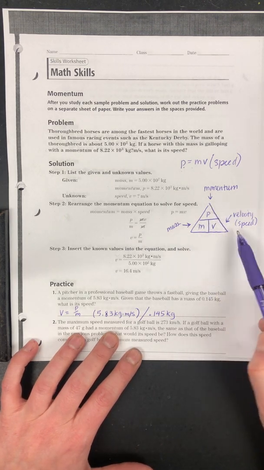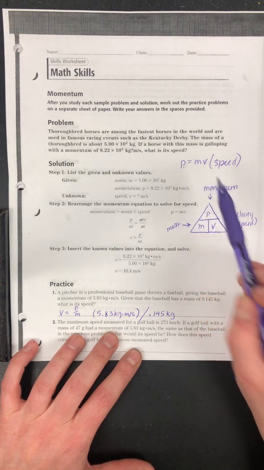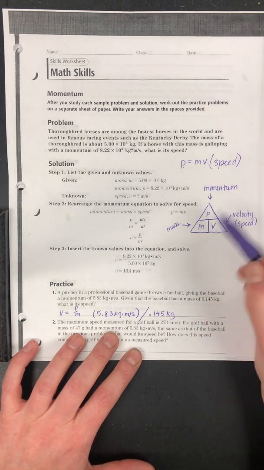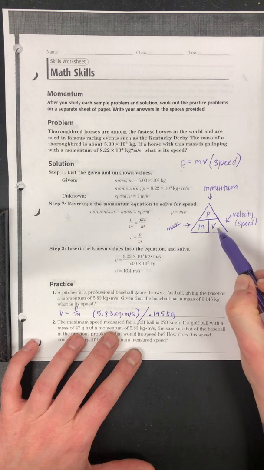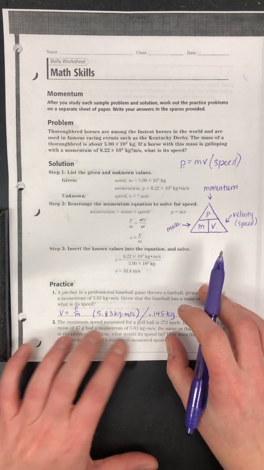Alright, so if we look at this little pyramid thing that I showed you last week, this is a three-part equation. P is M times V, or V is P over M, or M is P over V. So we look at the first one.